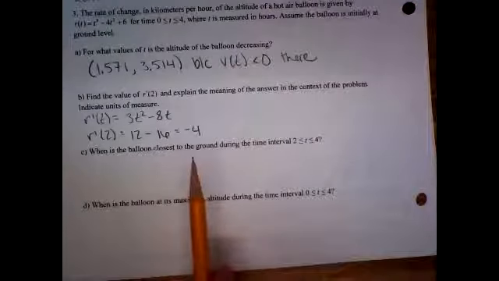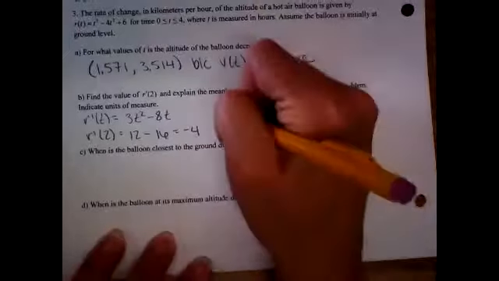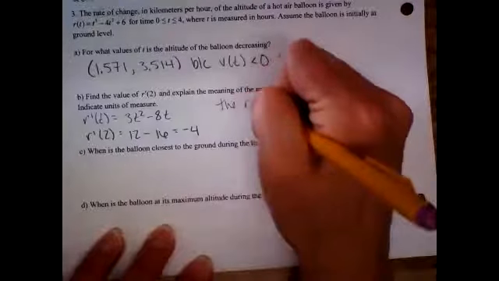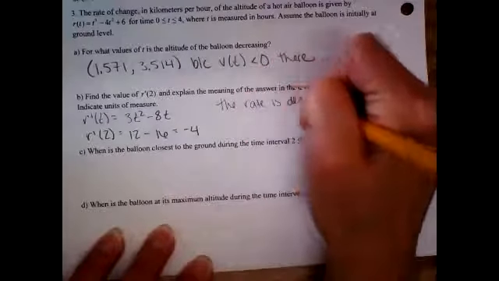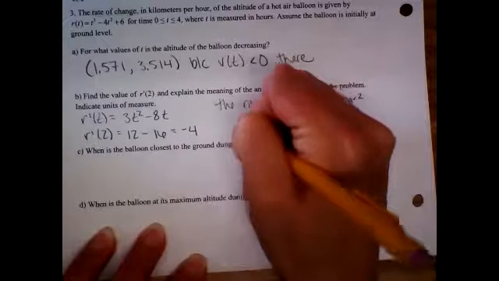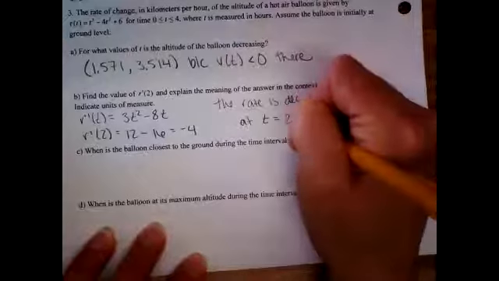Since it's negative, it means the rate was decreasing. Okay, so the rate is decreasing 4 kilometers per hour squared at time, what did we plug in, 2?